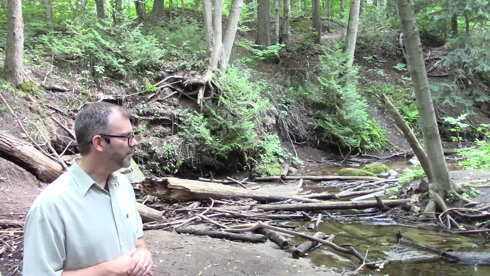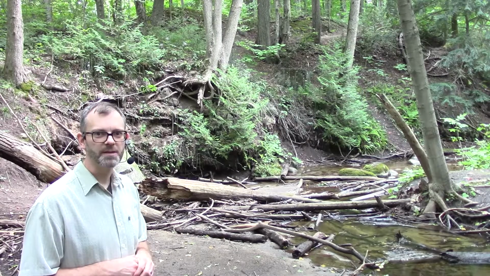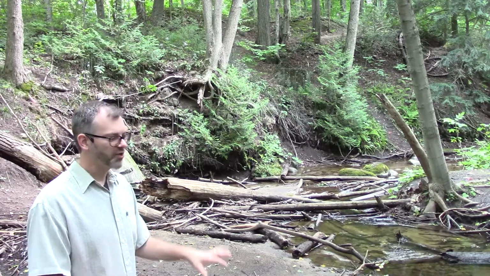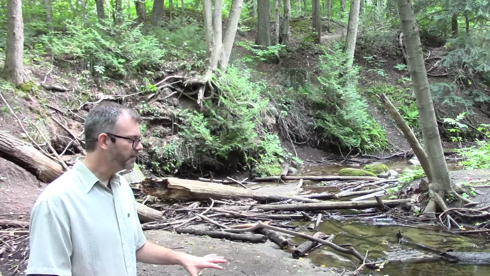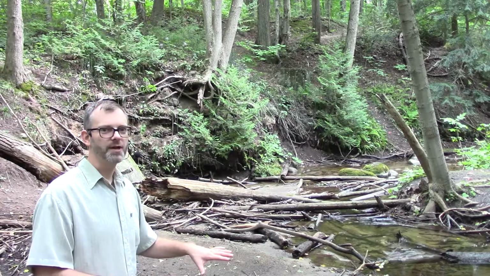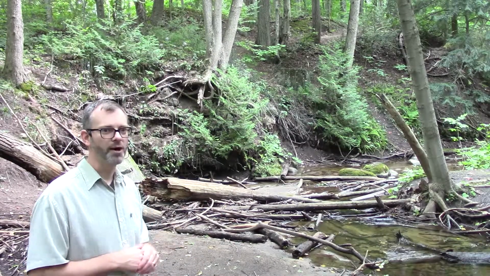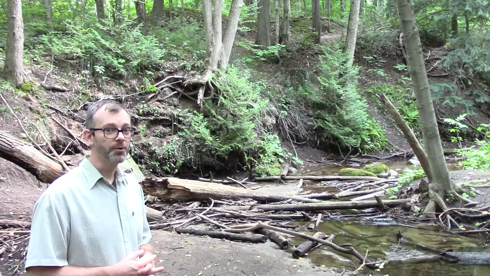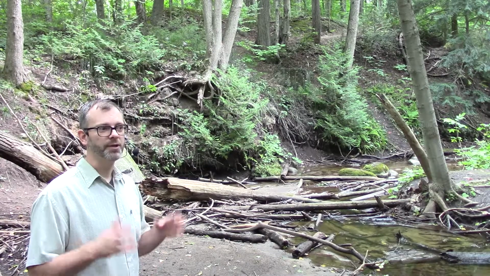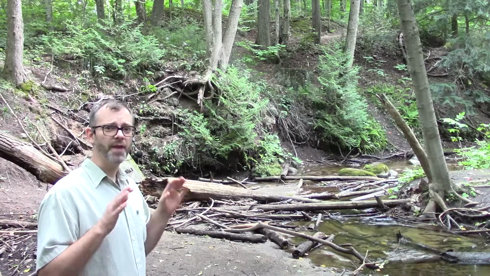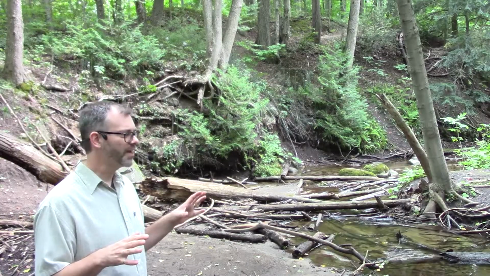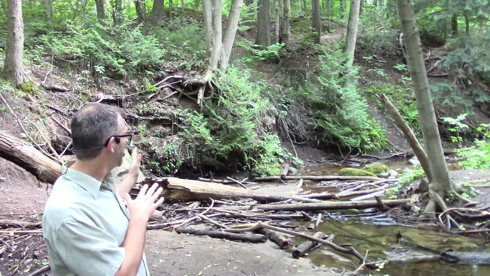You know, it's maybe only 30 centimeters deep in the middle, but there's evidence in the creek bed that this creek rises up in the spring, and it'll have a lot more energy when it's deeper and a lot more input in the spring melt. And so that's when probably a lot of erosion happens on this bank behind me.